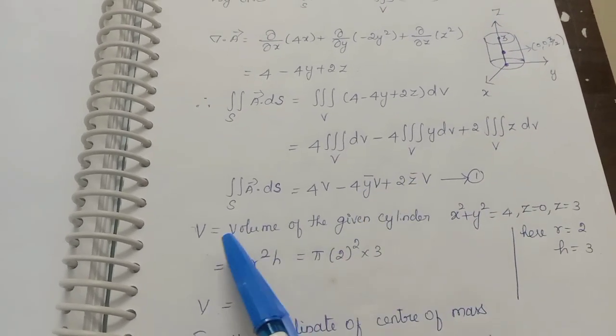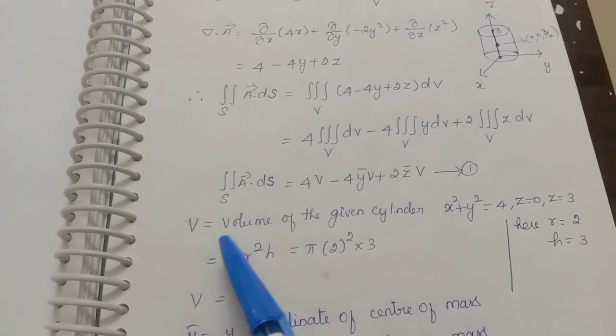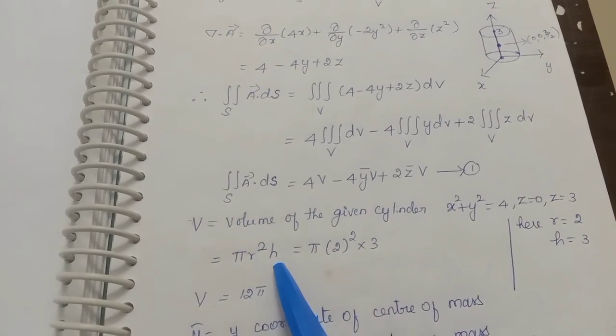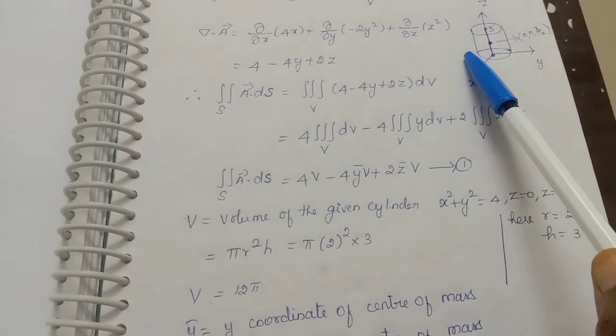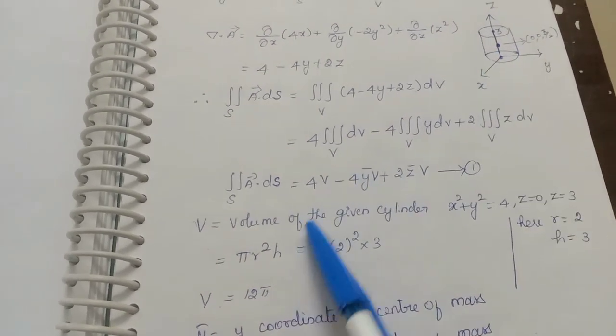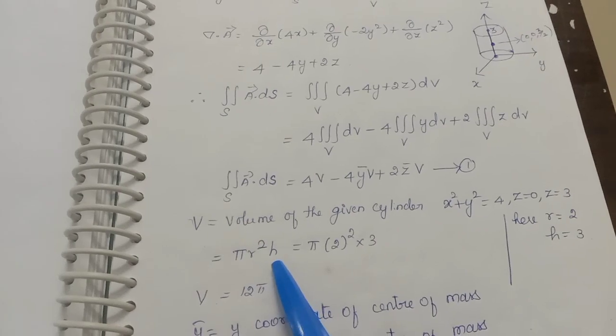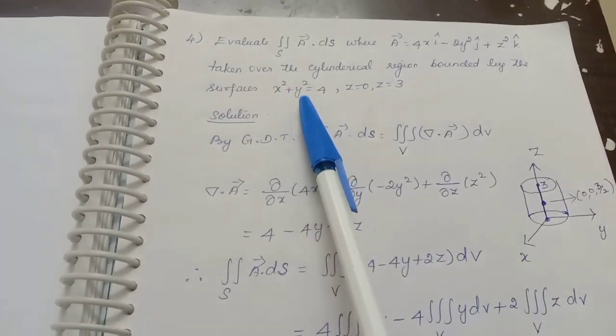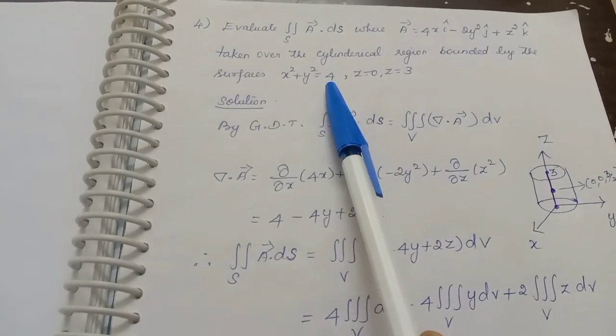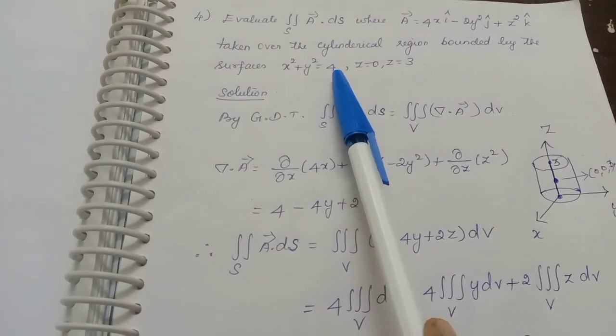So now let's find the volume of the given cylinder. Volume of the cylinder formula is pi r square h, where r is the radius of the base. Here the circle is there, that's radius r, and h is the height of the cylinder. So the base radius is given by this equation, x square plus y square equal to 4, this 4 is nothing but 2 square. So the radius is 2.